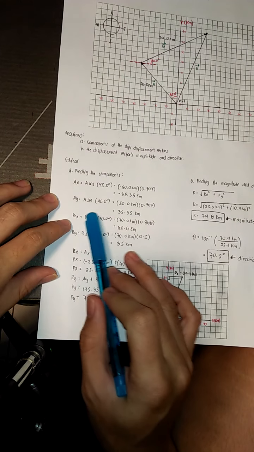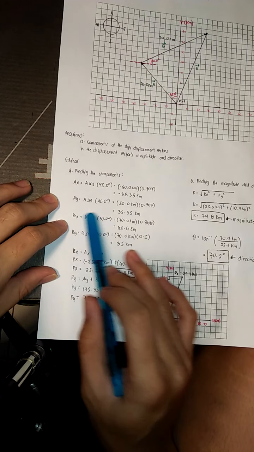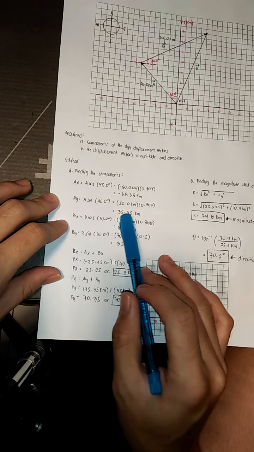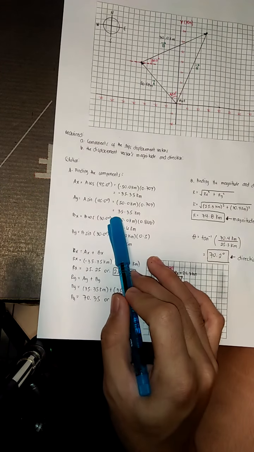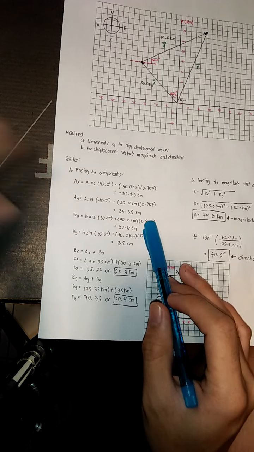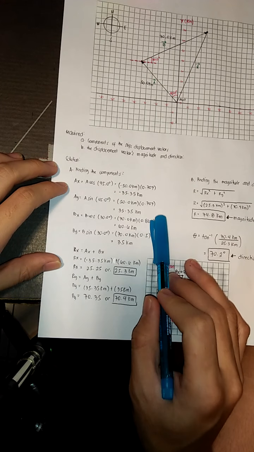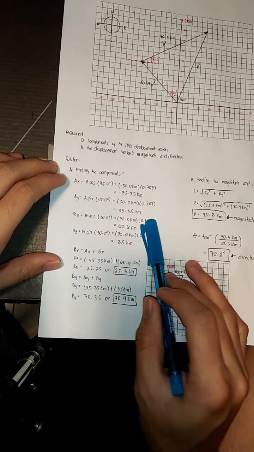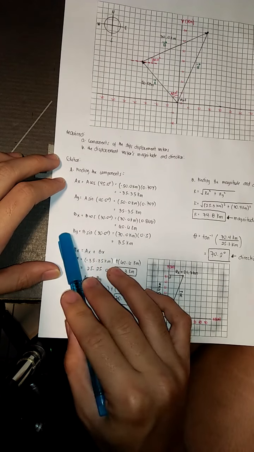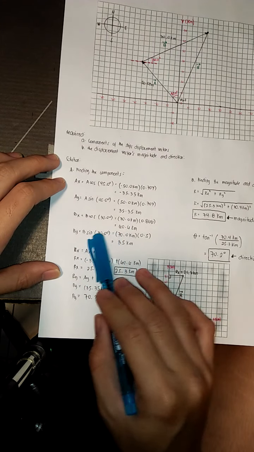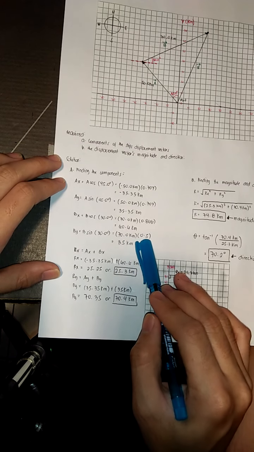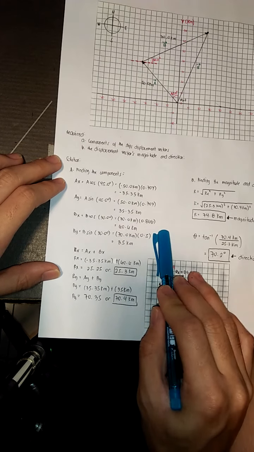Then B sub x is equal to B cosine 30.0 degrees, which is 70.0 kilometers times 0.866, equal to 60.6 kilometers.